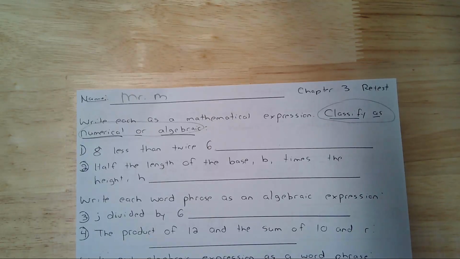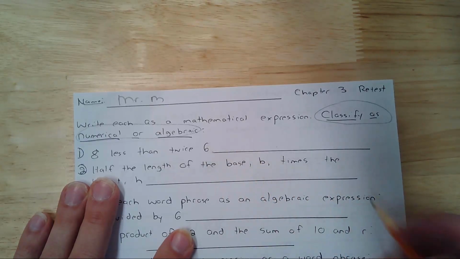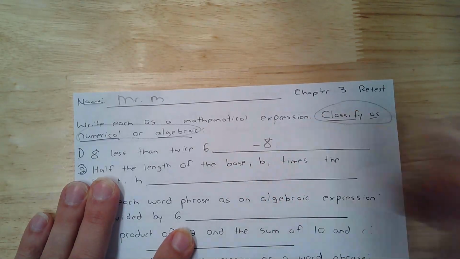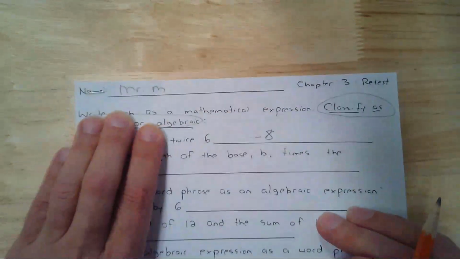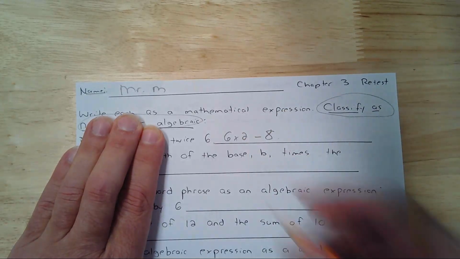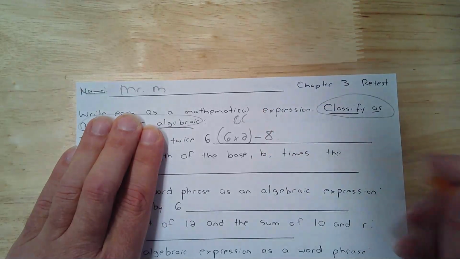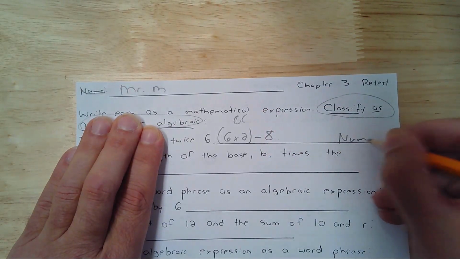And then you're off to the bottom. Okay, so first, 8 less than. So I'm subtracting 8 from something. 8 less than twice 6. So basically 6 times 2, I could represent it this way. I could put brackets, I could, whatever. But that is numerical.